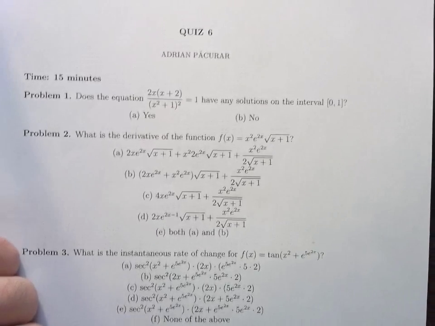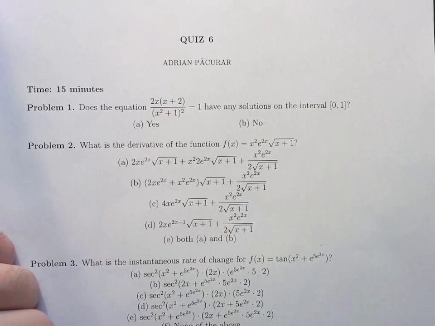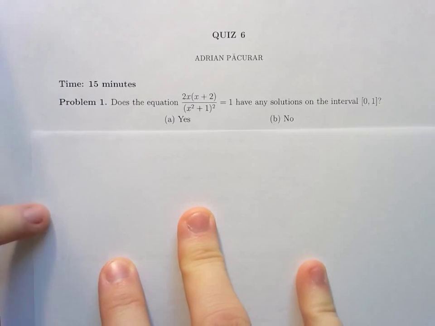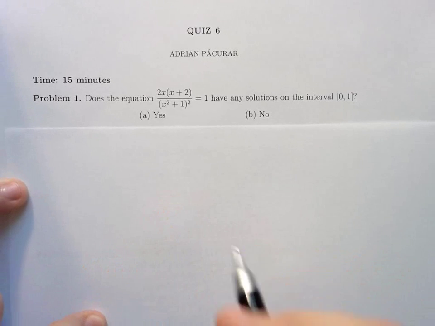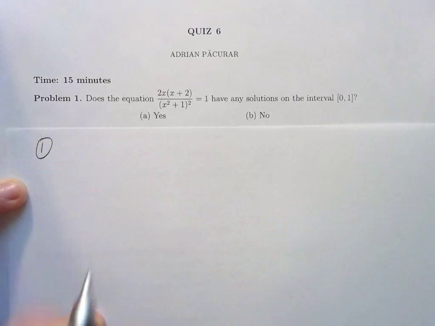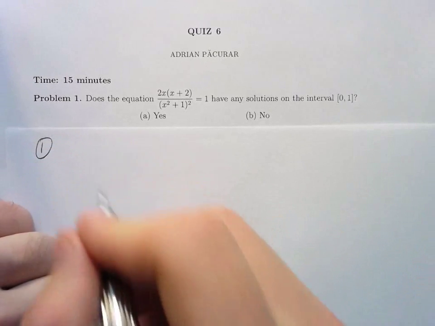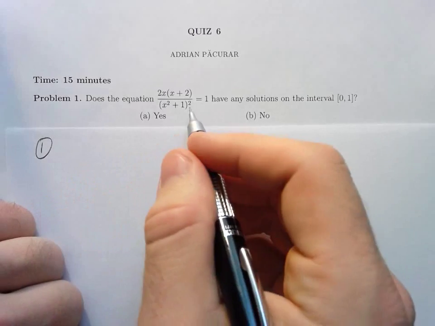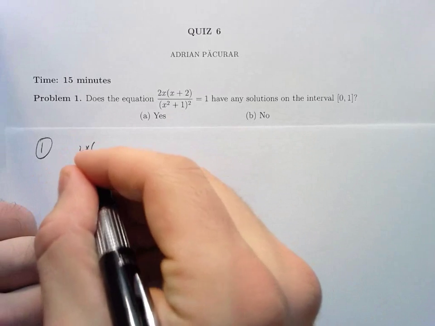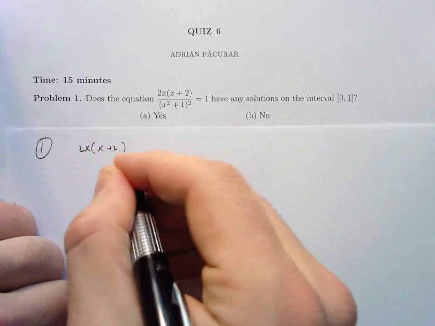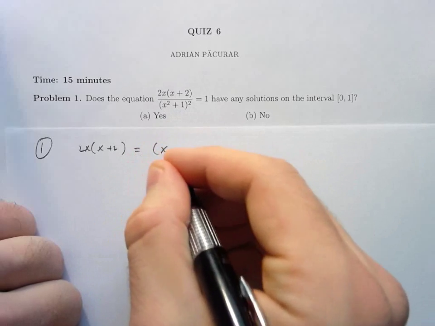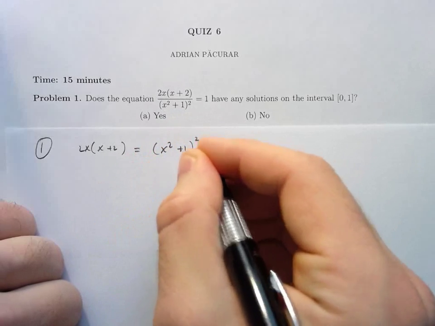Here are the solutions for quiz number 6, and we'll start with the first problem, which is asking us to determine whether or not the given equation has any solutions in the interval 0 to 1. Now the way we're going to solve this one is, first we're going to rewrite our equation as follows: 2x times x plus 2 equals, and we'll move the denominator to the other side, x squared plus 1 quantity squared.